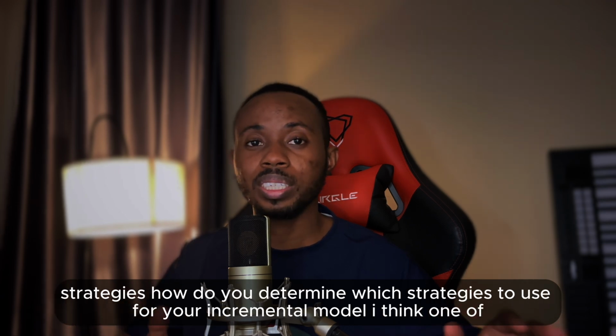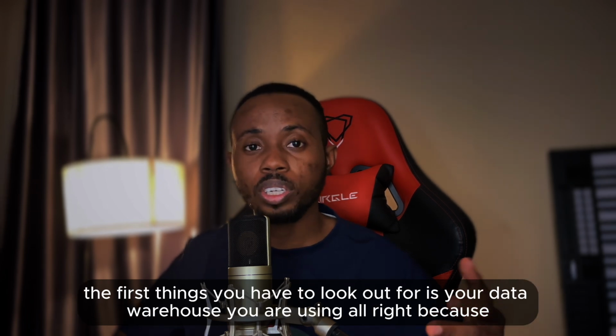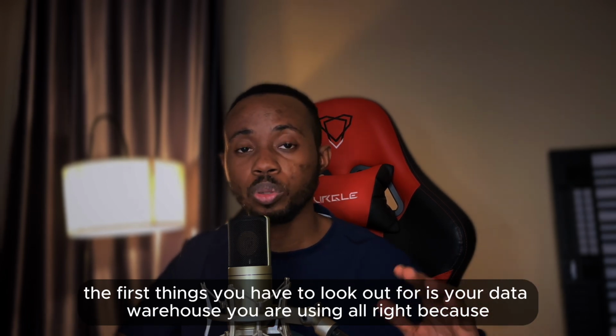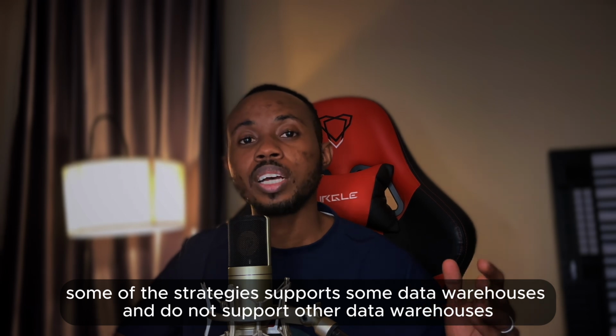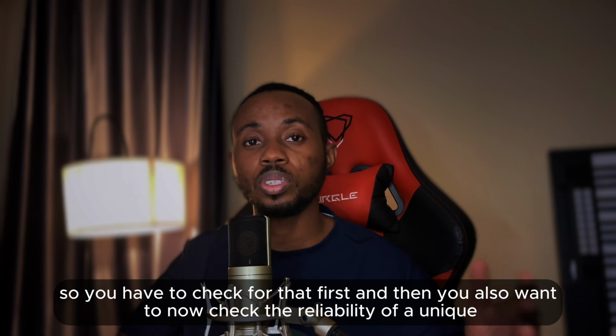Now, looking at all these strategies, how do you determine which strategy to use for your incremental model? I think one of the first things you have to look out for is the data warehouse you are using, right? Because some of the strategies support some data warehouses and do not support others, so you have to check for that first.